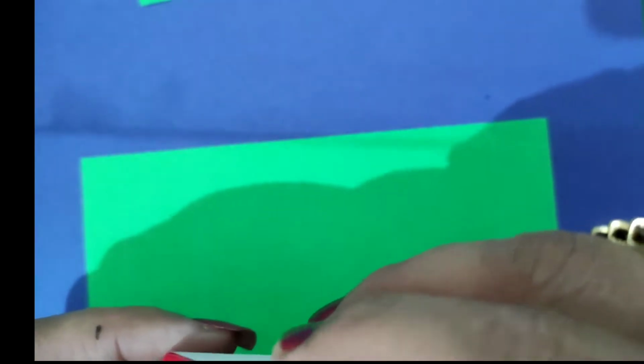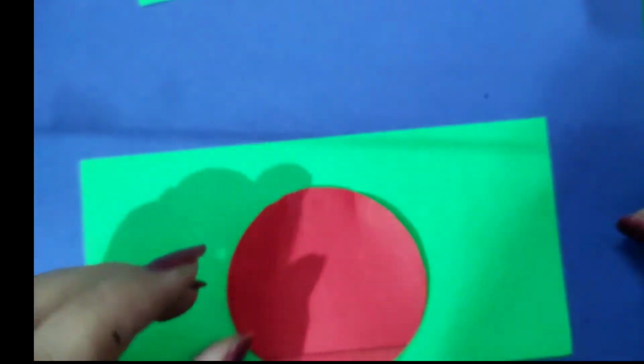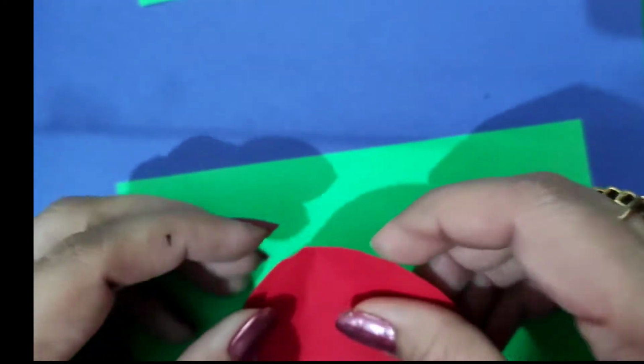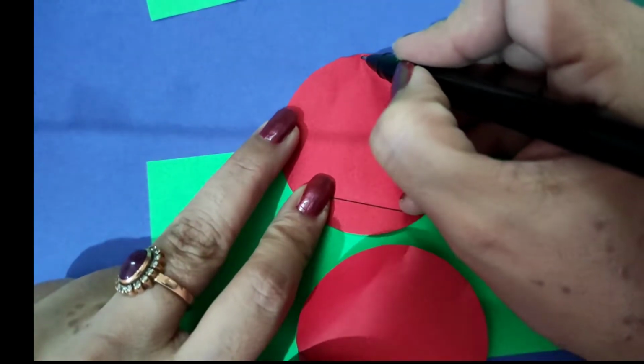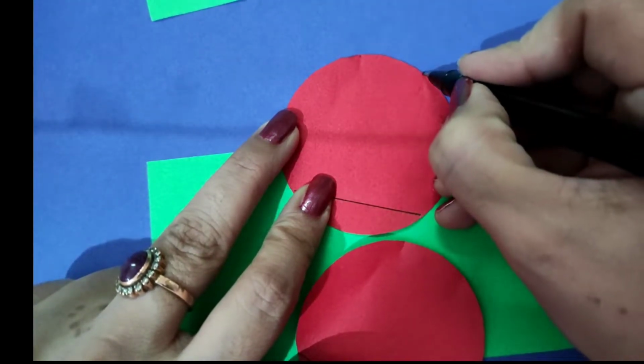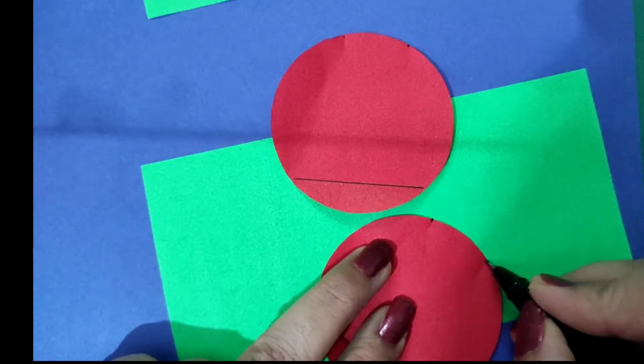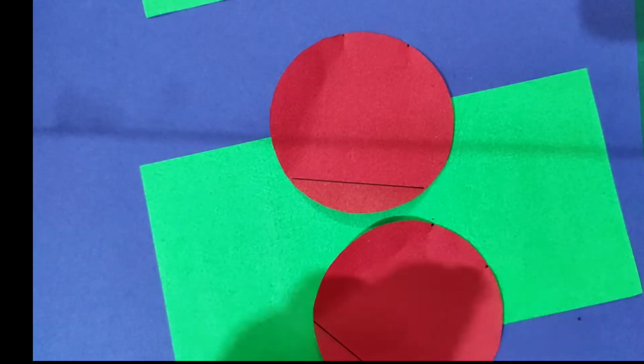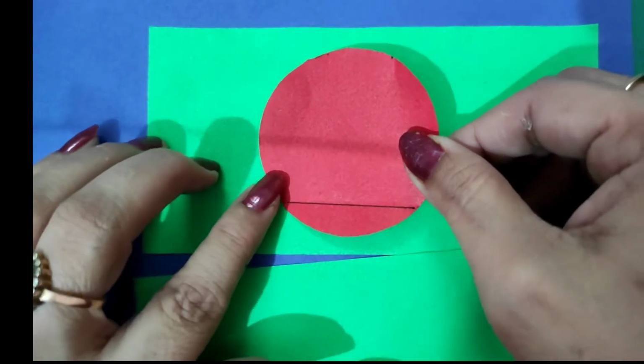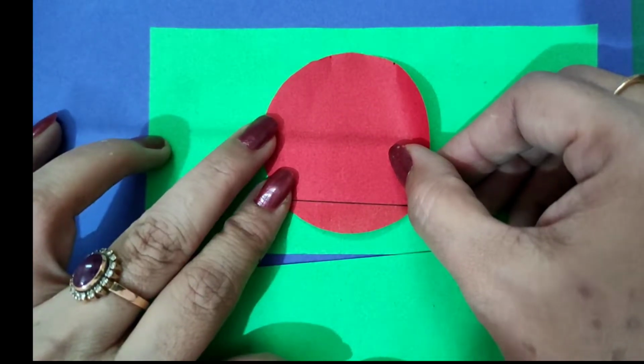Now once again I fold them to get two identical points more. So I mark these 2 points. So I'm marking these 2 points on the two circles. I paste the circle on the rectangular sheet.